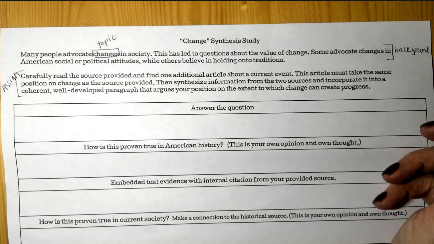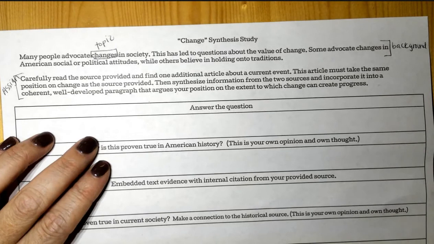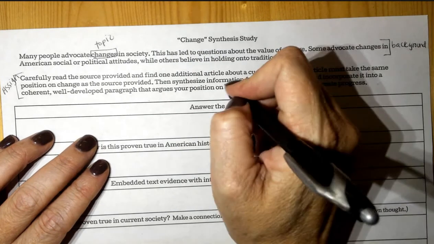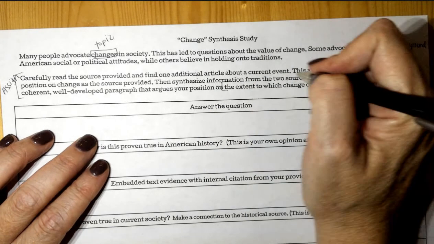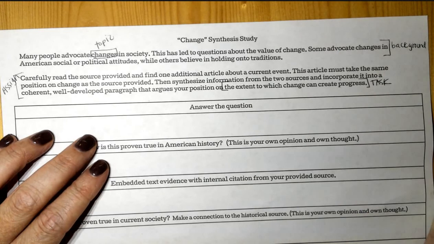So what am I asking you to write about? Where is your task? What am I asking you to write about? Not how I'm asking you to write it, but what am I asking you to write about? Not two sources. The extent to which, yes, right here. The extent to which change can create progress. That is your task.